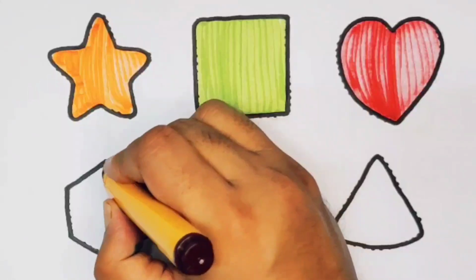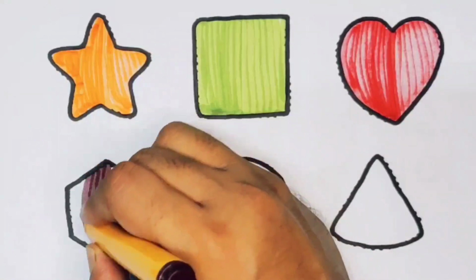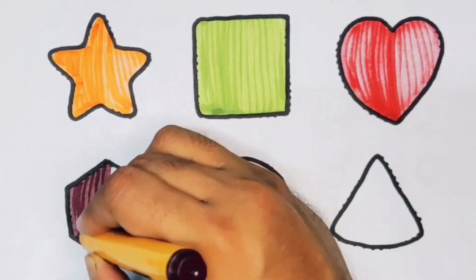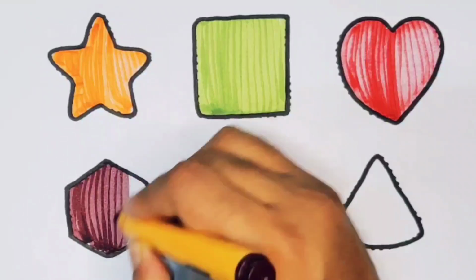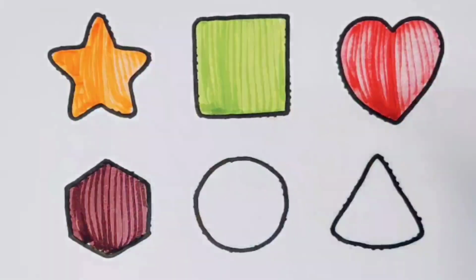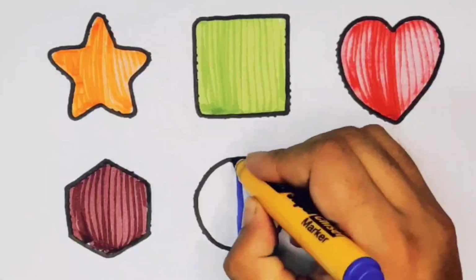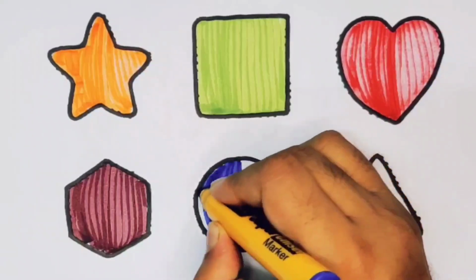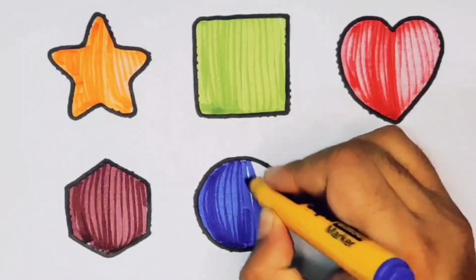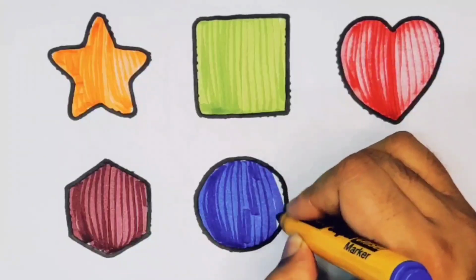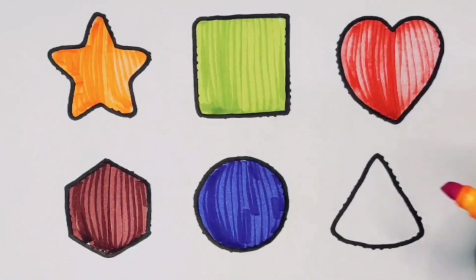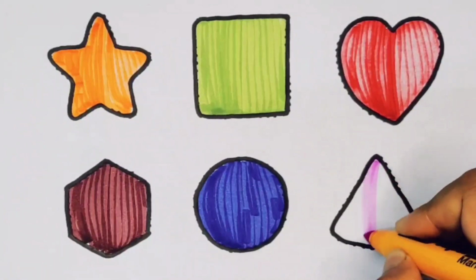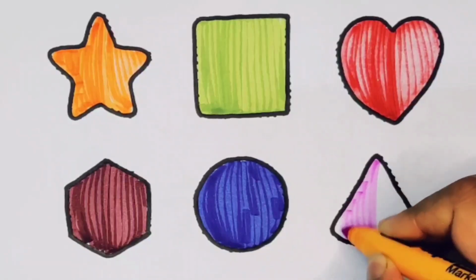Next, chocolate color, hexagon. Next, blue color, circle. Next, pink color, triangle.